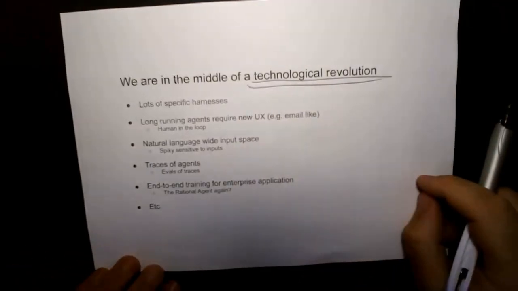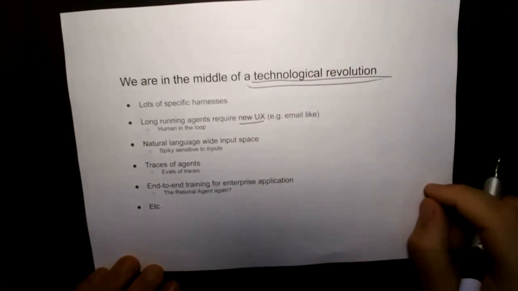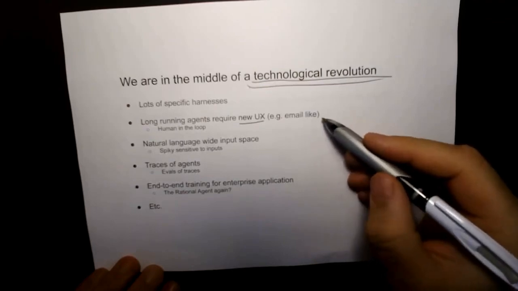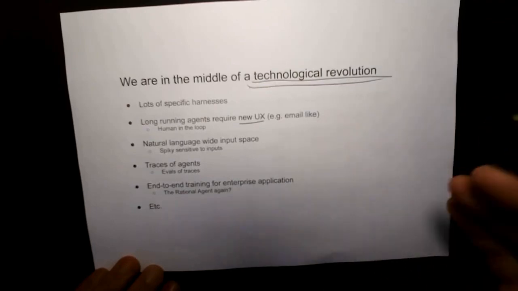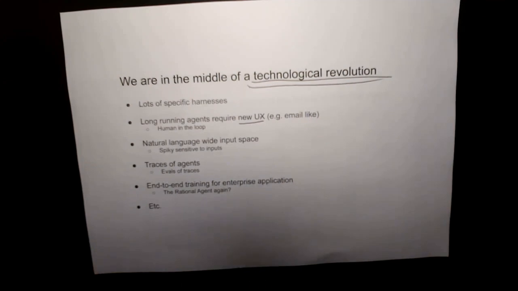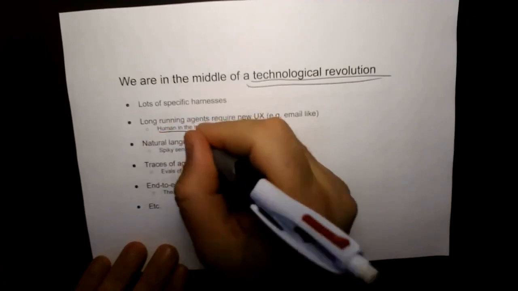We probably need a new UX pattern, because just babysitting Claude, saying yes, yes, yes, and all that stuff is wrong. One of the proposals is to make it more email-like, so you get a message after the thing spins for like an hour, and it tries to summarize and gives you a best summary and a question about what the next steps should be. So this is the human in the loop thing.